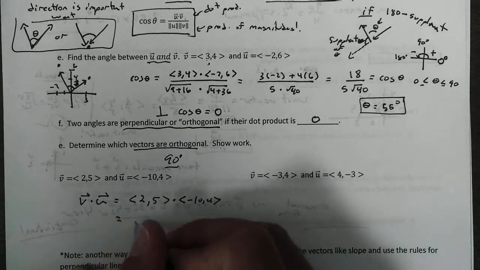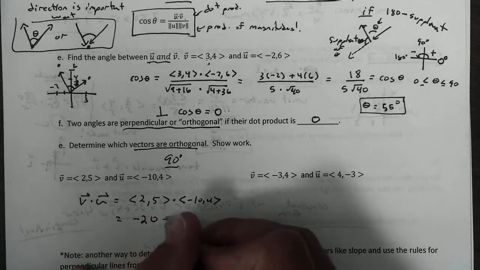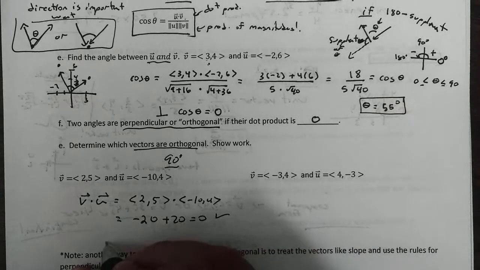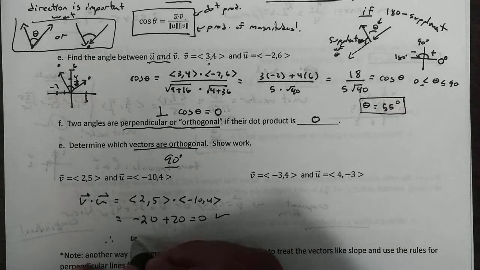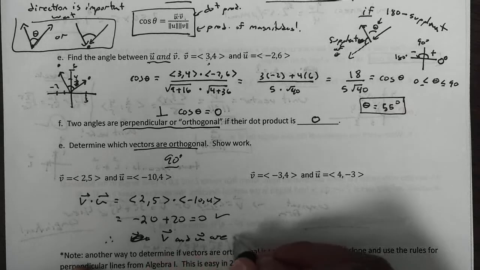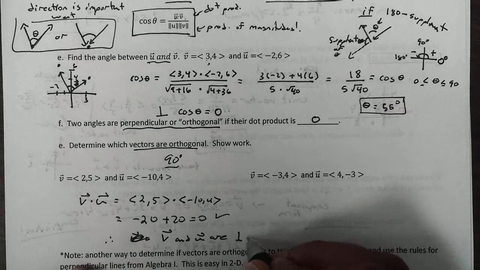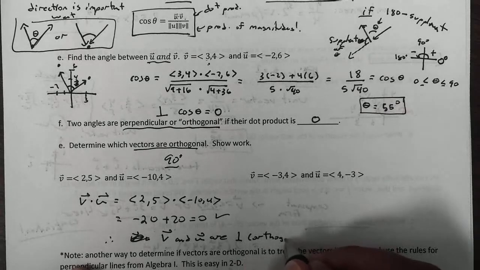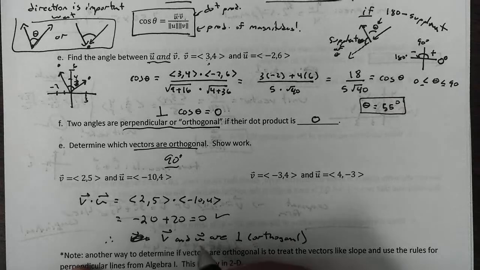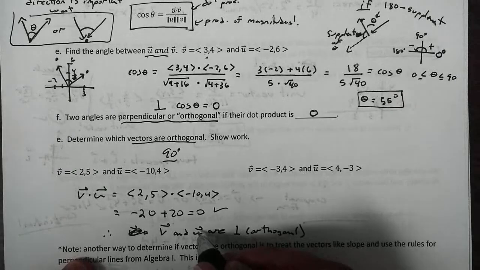So that's going to give us negative 20 plus 20, which is 0. Because that's 0, therefore I can say v and u are perpendicular or orthogonal.